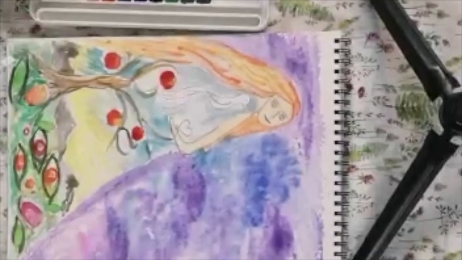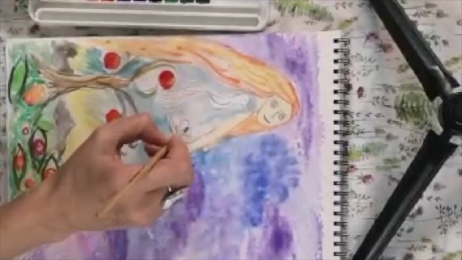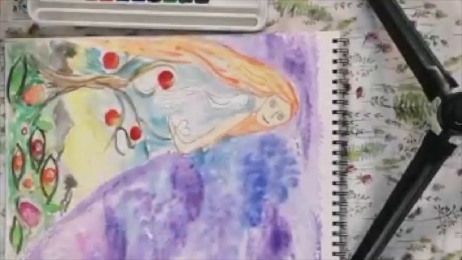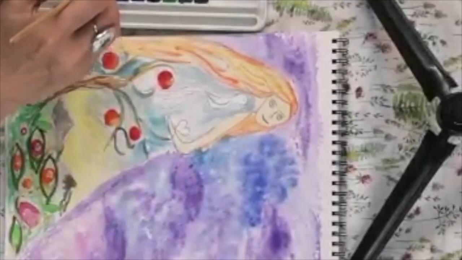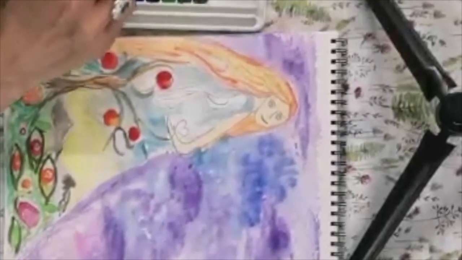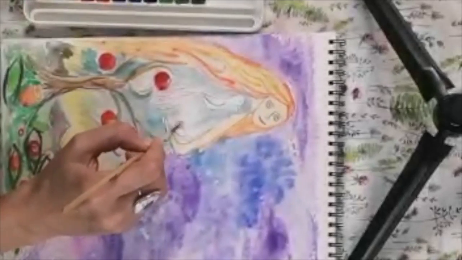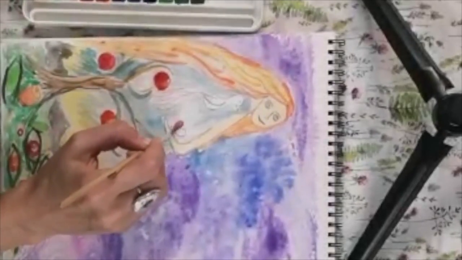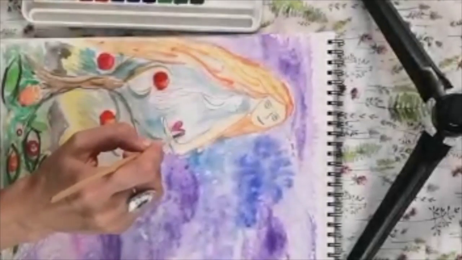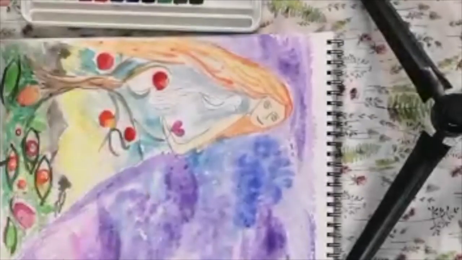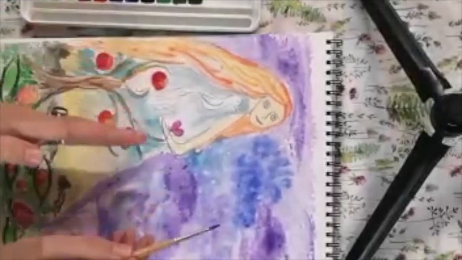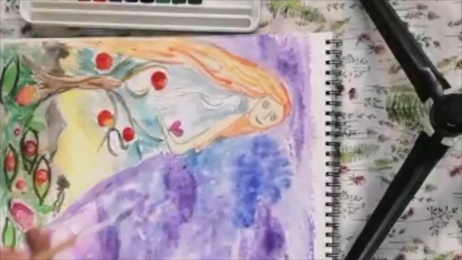If I want to have a bit more detail, then I'll go closer to the brush. So for the heart, I was thinking to use maybe a bit of purpley color, and that would give a bit of connection between these two.